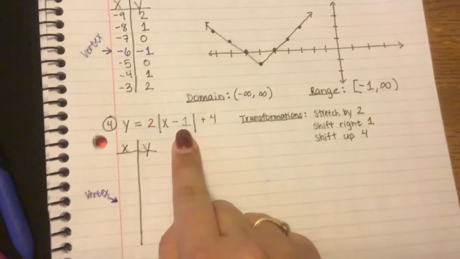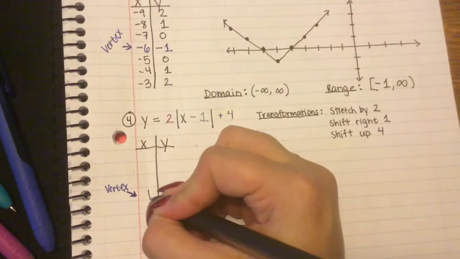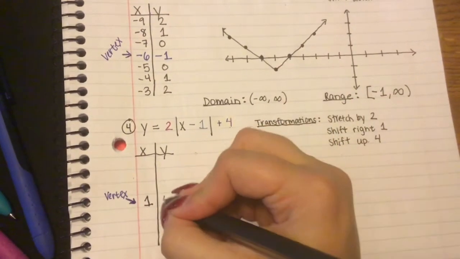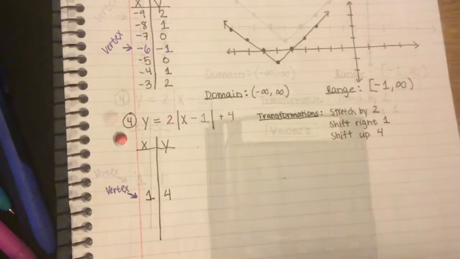Remember to write your vertex first. So opposite of h here is going to give me positive 1. Exactly k is going to give me positive 4. Now I can find x values on the left and on the right of that vertex.